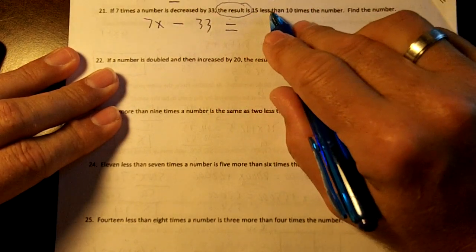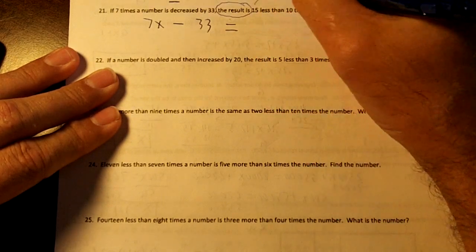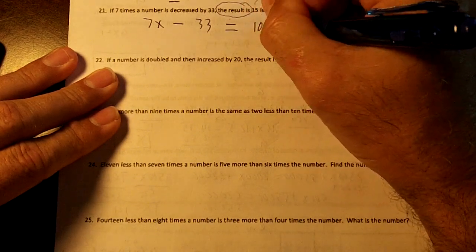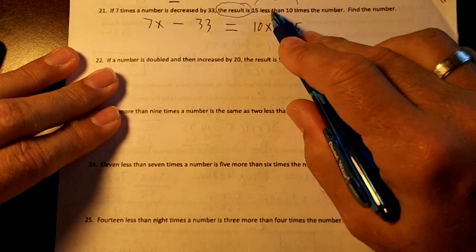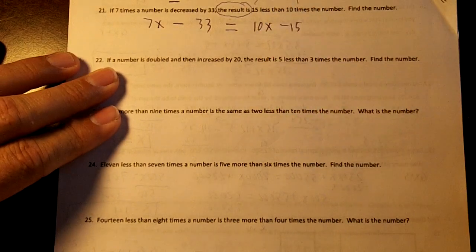If I have 3 less than 5, it's 5 minus 3. You got to flip these on less than. That's the only time you do that. So it's going to be 10x minus 15. So the less than means minus, but you got to switch them. If you don't switch them, it's going to be wrong.